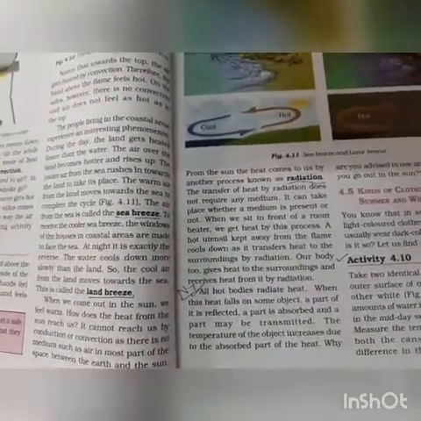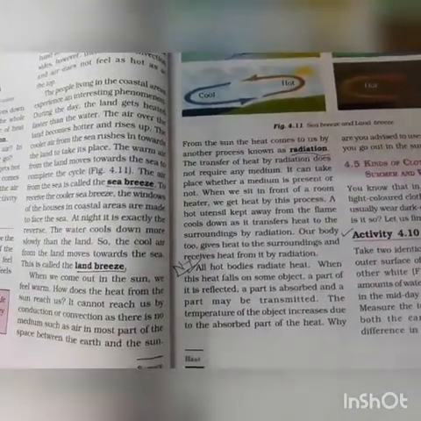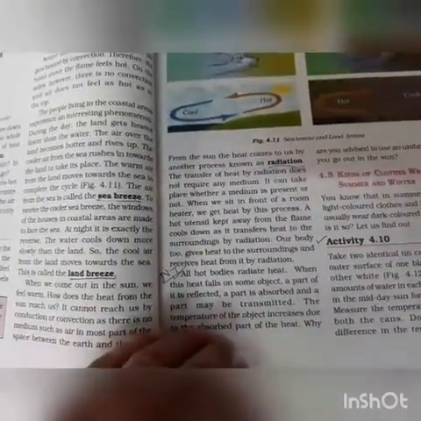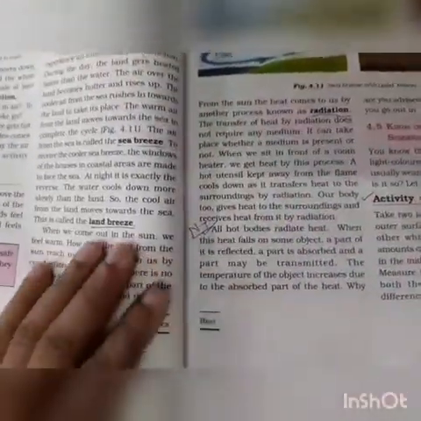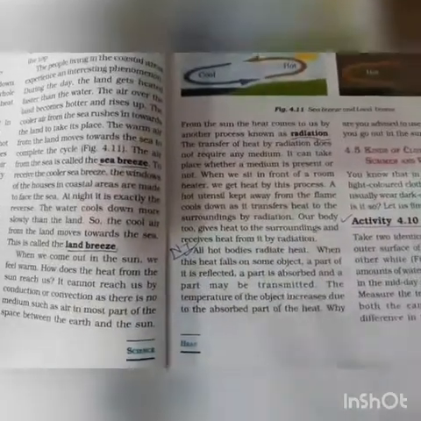Now as you all know, heat transfers from a higher temperature object to a lower one, meaning heat is transferred from the hot object towards the cold one. Now today we'll be doing the last part. This is a very simple and easy part of the lesson. Now we'll start from page number 43.